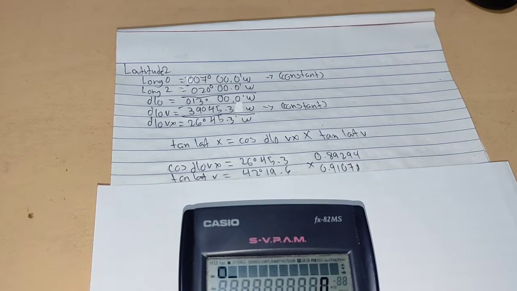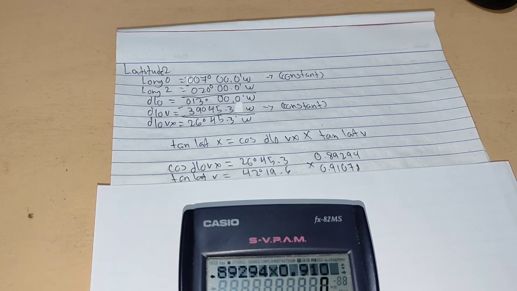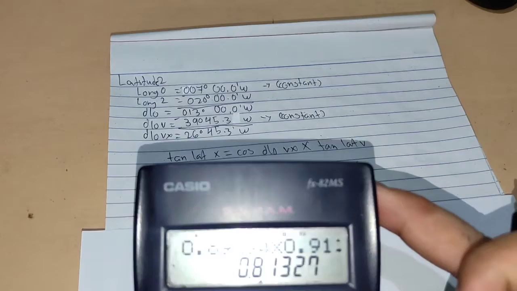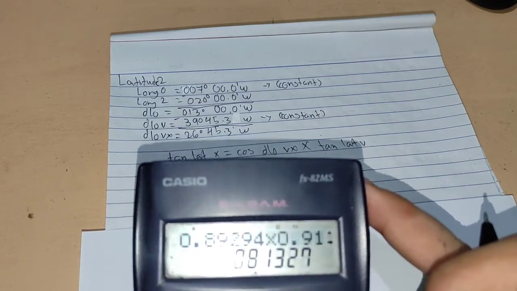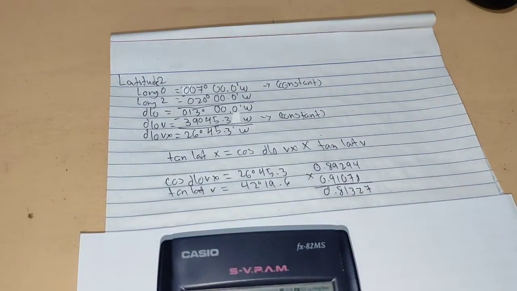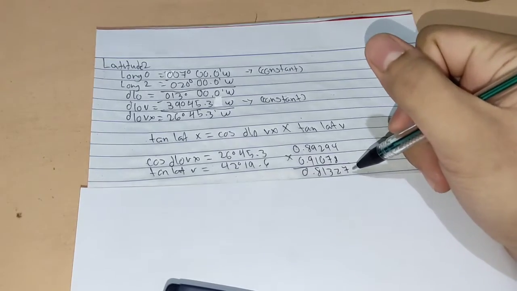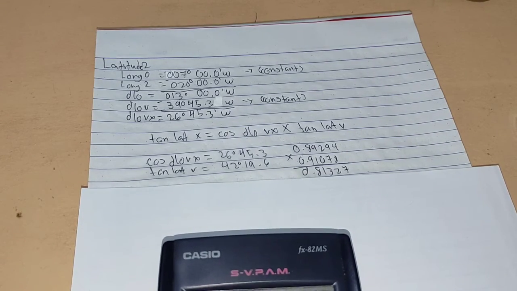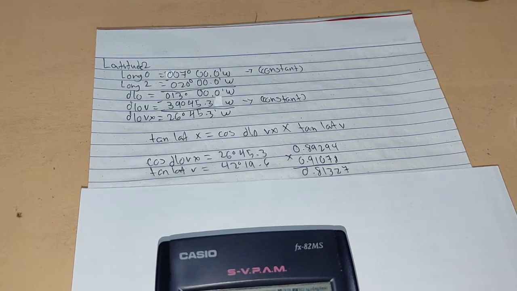So after we get the answers, we need to multiply these two. So 0.89294 times 0.91078. So now, we will have the answer of 0.81327. So after we get this product, we will click shift tan, answer, equals, and then degrees.